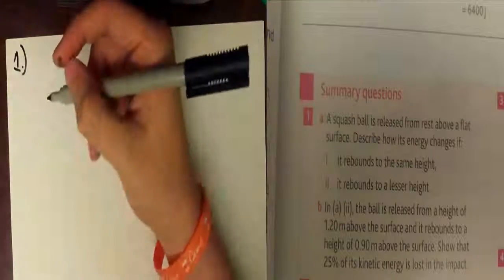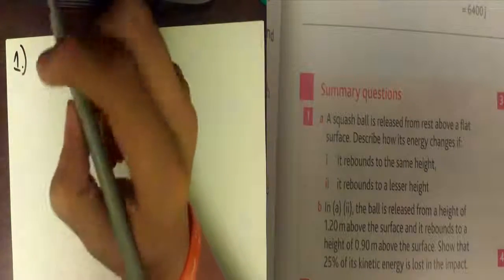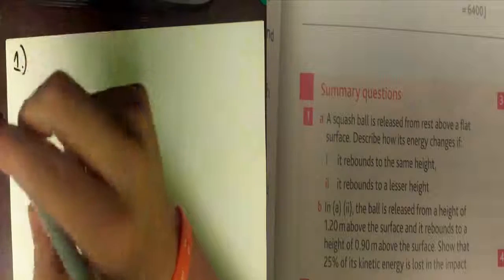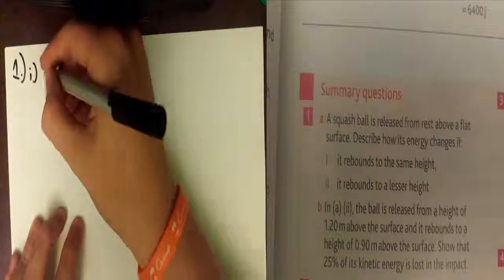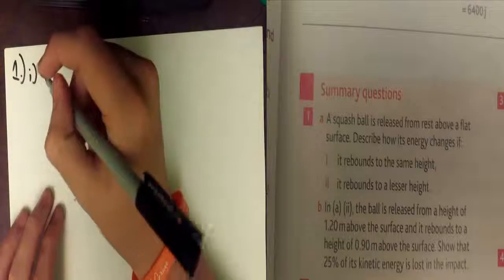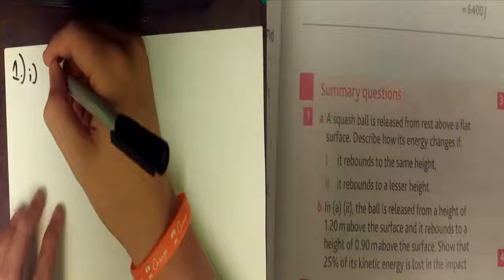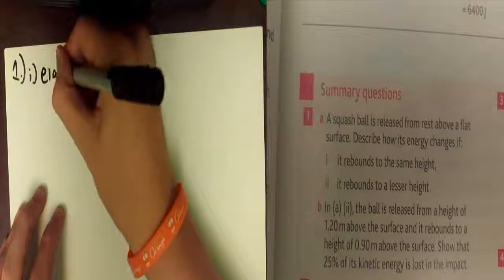Question 1. We're told that a squash ball is released from rest above a flat surface. Describe how its energy changes if, part I, it rebounds to the same height. Now, if it's rebounding to the same height, we can establish that no energy has been lost. Therefore, the energy change can be described as elastic.